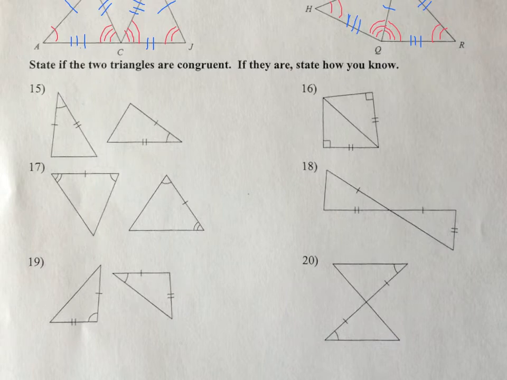Number 15, state if two triangles are congruent. If they are congruent, then state how do you know? Okay, well here I can see that this is going to be a side, an angle, and a side. Side, angle, side. The angle is included between the two sides. Angle included. So therefore, a side, angle, side. So that's one of the postulates that we learned today. So it's side, angle, side, postulate. Again, the only two theorems are HL and angle, angle, side.